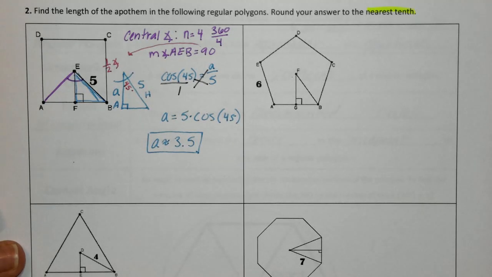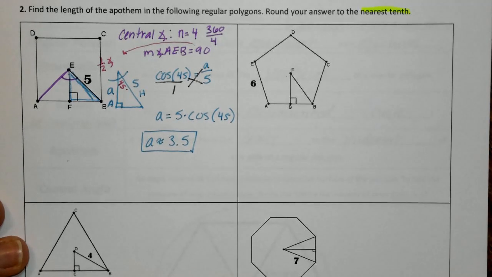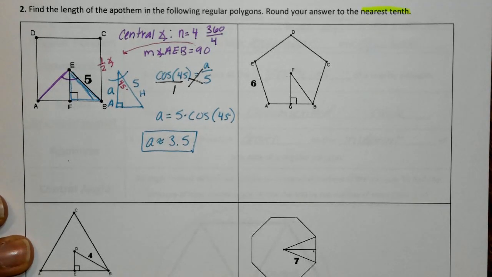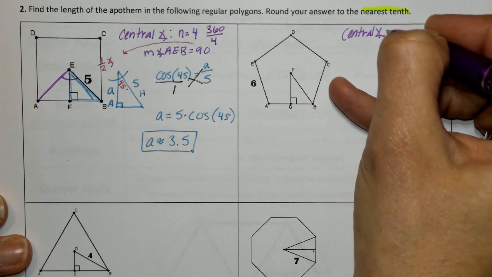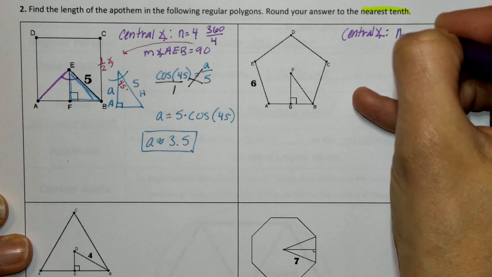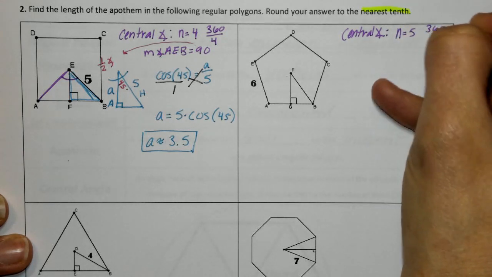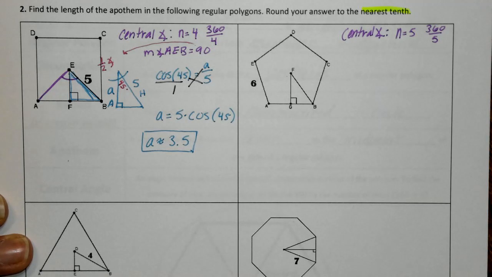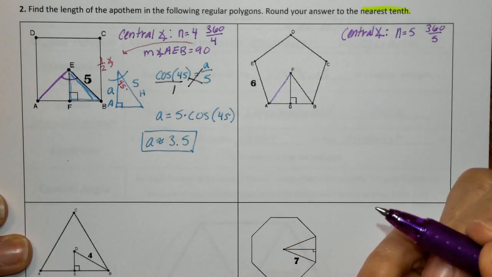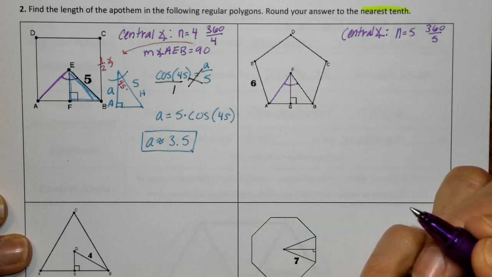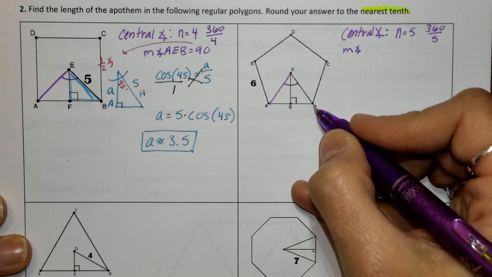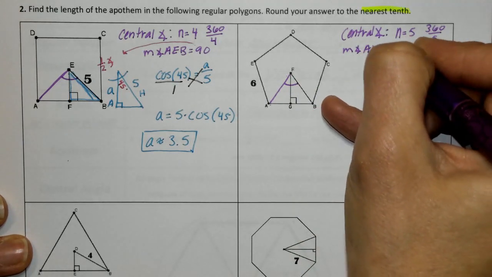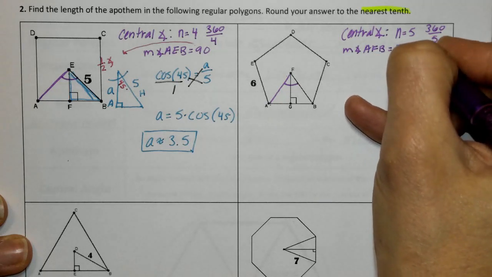Okay. Next, we're going to go ahead and look at this 5-sided shape. We do have a pentagon. Now, what we're going to see here first, starting off, as we talked about, let's go ahead and just find the central angle. N is 5, so we're going to take 360 and divide by 5. We need to go ahead and make sure we draw in that other radius so that we're finding this central angle. And we're going to find that the measure of angle AFB will be equal to 72 degrees.